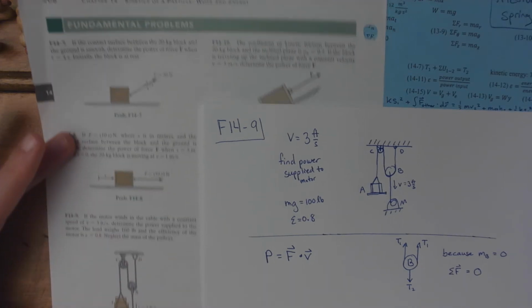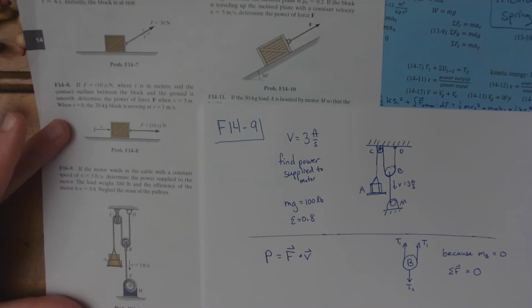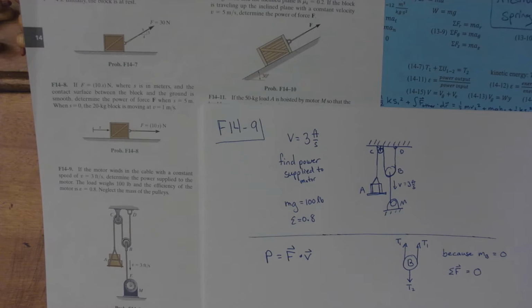This is Fundamental Problem 9 from Chapter 14. If the motor winds in the cable with a constant speed of 3 feet per second, determine the power supplied to the motor. The load weighs 100 pounds and the efficiency of the motor is 0.8. Neglect the mass of the pulleys.